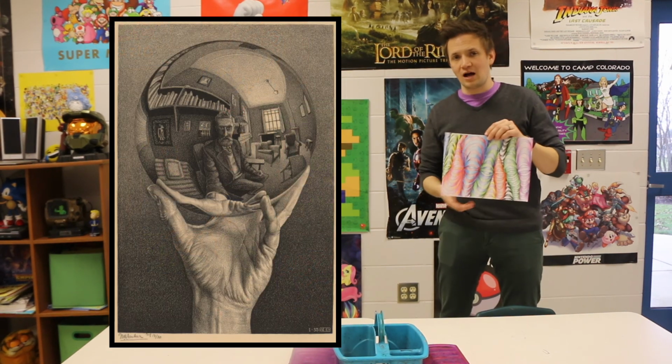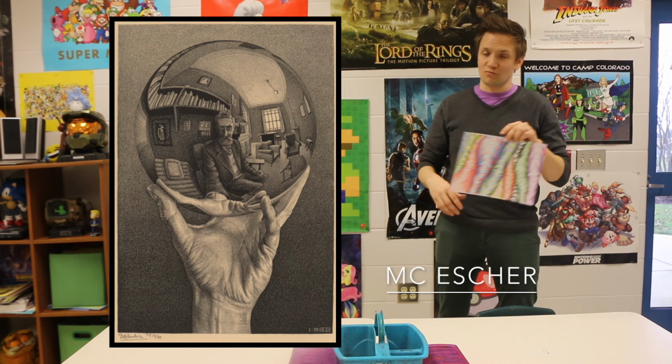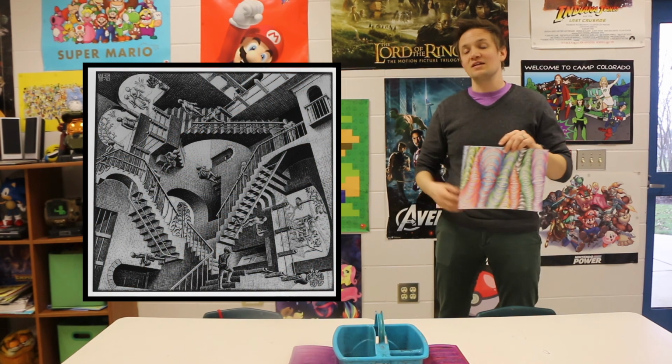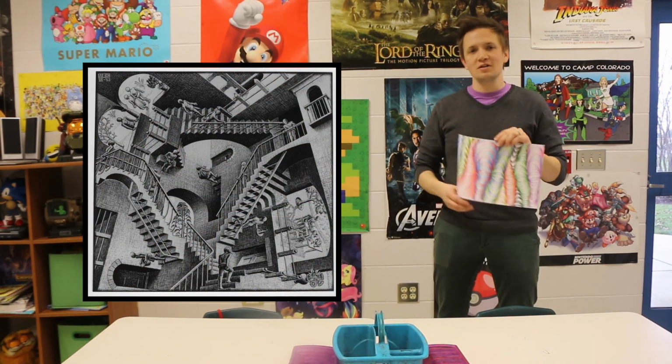One of the most famous op artists is M.C. Escher. He has some really interesting op art and tessellations, and so I encourage you to keep exploring art.